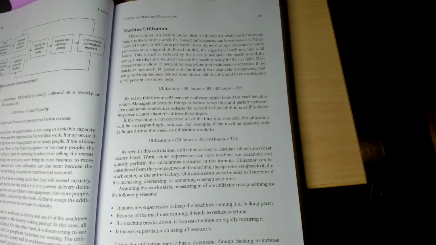This is further reduced by the need to maintain the machine and the setup time, the time required to make the machine ready for the next job. Most organizations allow 15% for setup time and maintenance activities. If the machine operated 100% of the time it was available, recognizing that setup and maintenance detract from its availability, it would have a utilization of 85%, as shown here. Utilization equals 40 hours times 0.85 divided by 40 hours equals 85%.